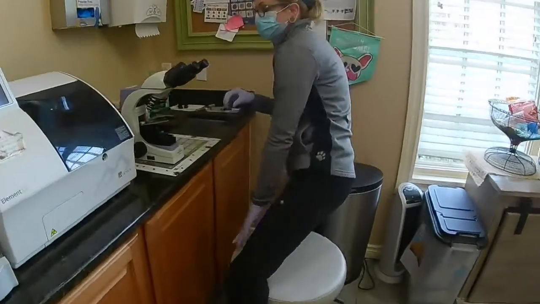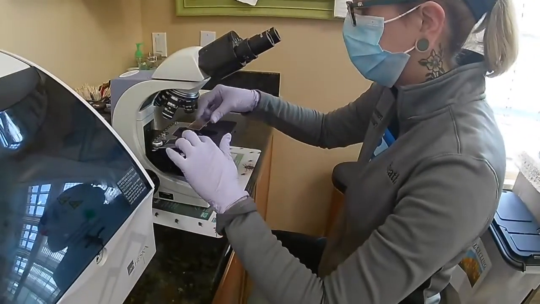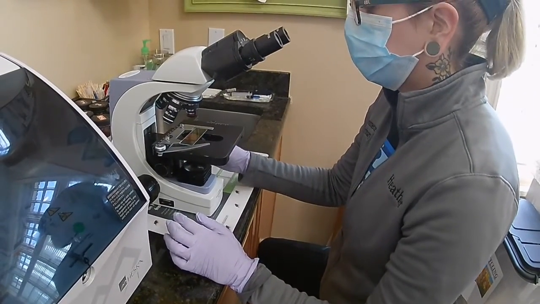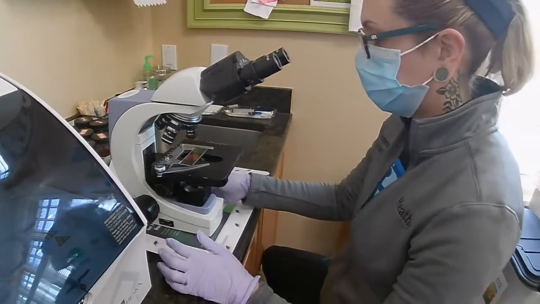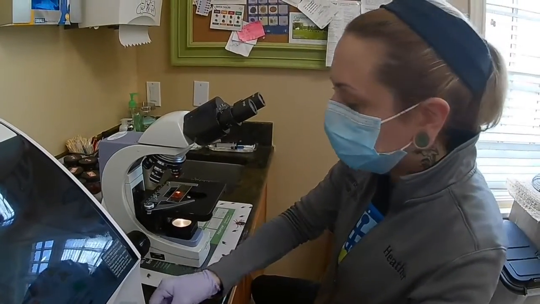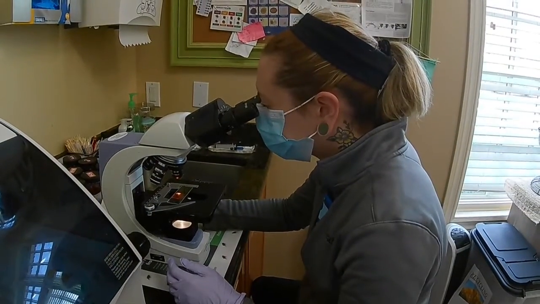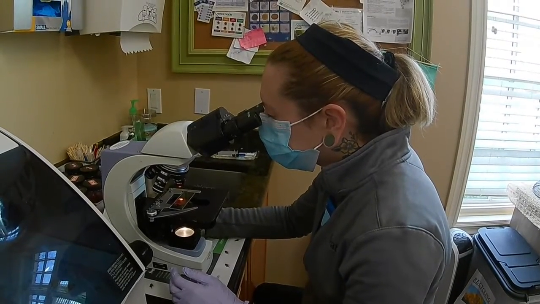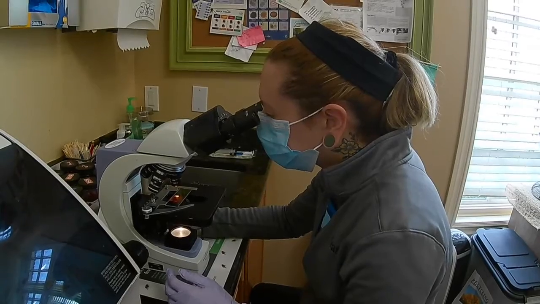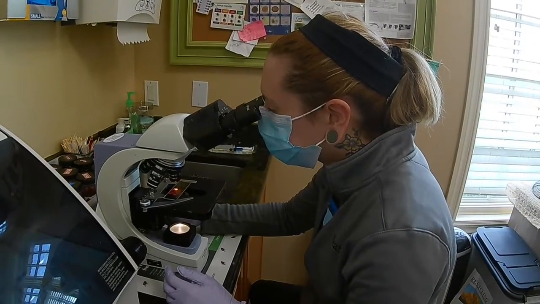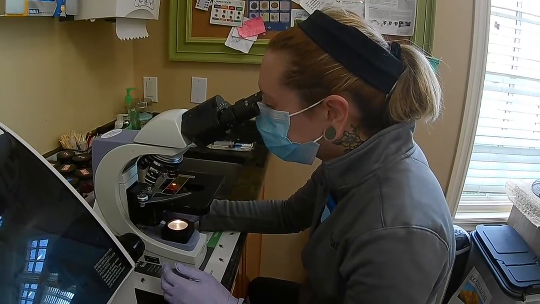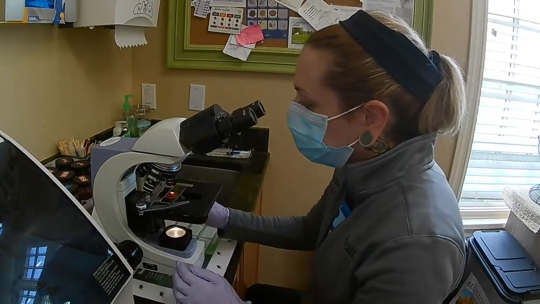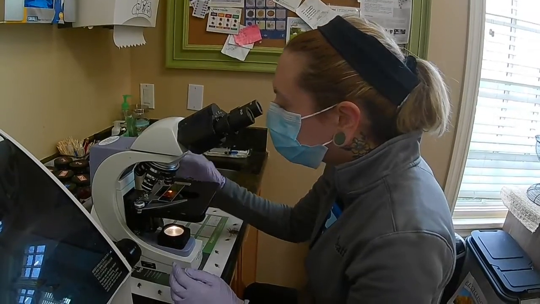I do want to check the entire sample on here. I want to go through the entire thing to make sure that I'm not missing any if there are any there. So we start on low power. There we are. And then I'm going to get my sample a little more centered here.